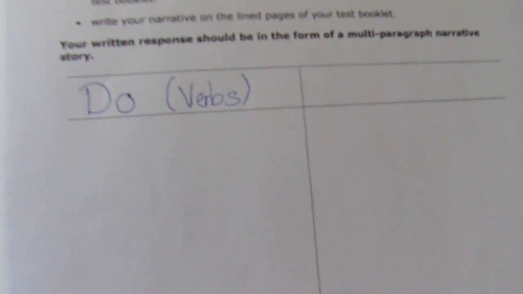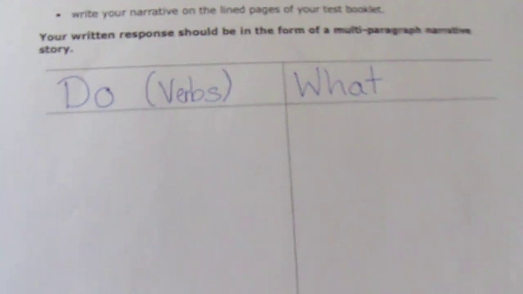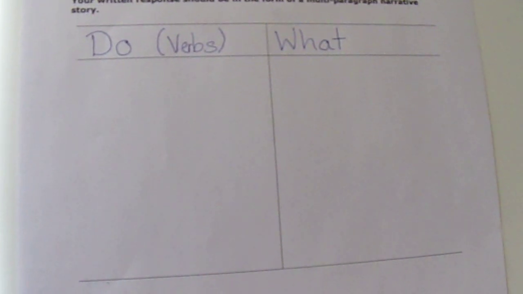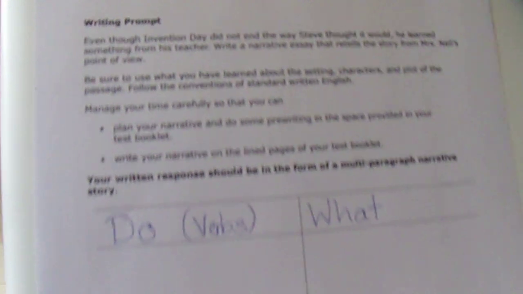So down here on this chart that I've printed out for you, on the left side, I'm going to have you go ahead and write do. These are going to be where you put the verbs. Please write that down. VERBS, if Miss Hoyt can spell today. VERBS, okay? And the what on the other side, and that's self-explanatory. What are we going to do? Okay, what is the verb telling us to do? Okay, so now let's go up to the prompt.